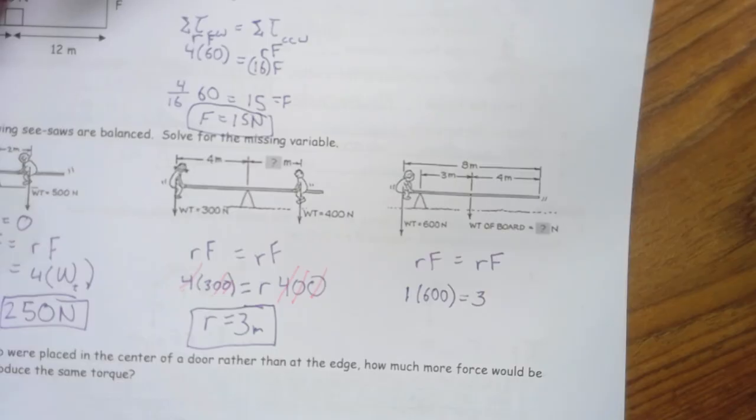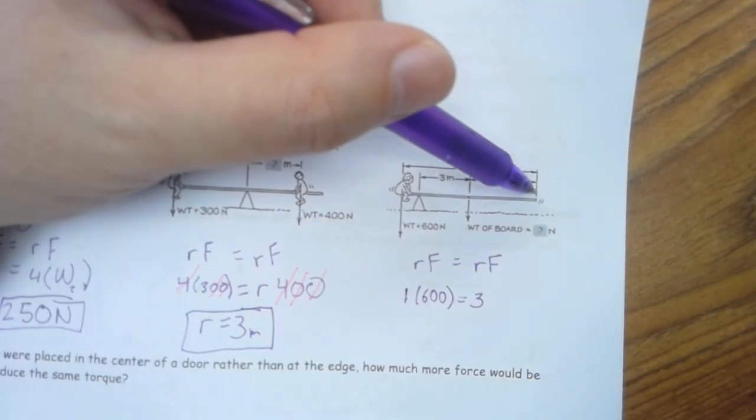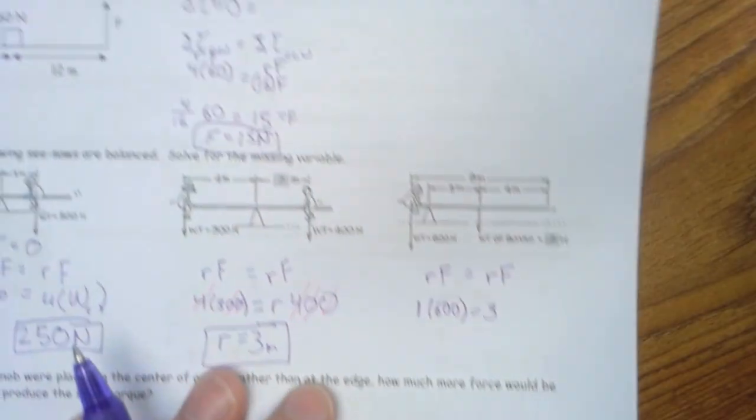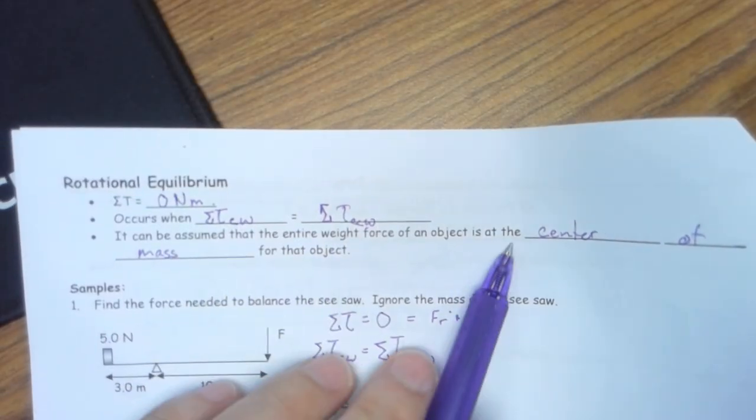Why am I using the 3 meters for the center of the board here? Okay, so yes, by definition, that's the board center mass. Why am I using the board center mass? It doesn't really make sense to use the end, right? The board's mass is distributed all along here. Am I allowed to use the average mass? Bullet point 3 says it can be assumed that the entire weight force of an object is at the center of mass for an object.